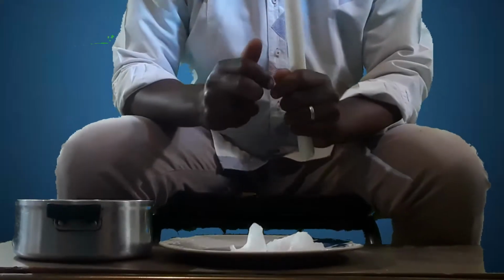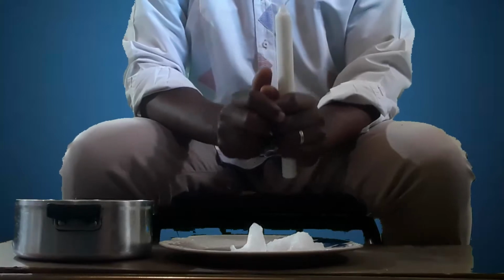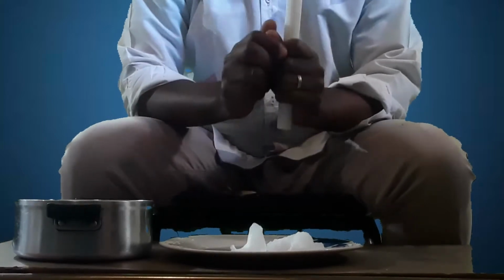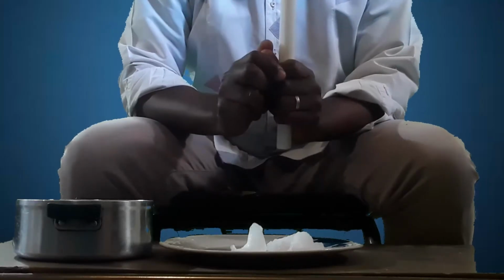Okay, so before I start, I want to strongly say that before you do this experiment, make sure there is somebody present at home, an adult who is supervising you, all right? You can't do this by yourself, okay?